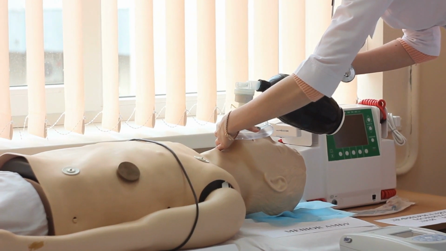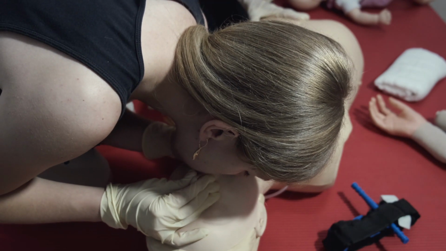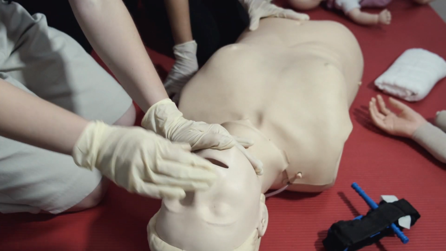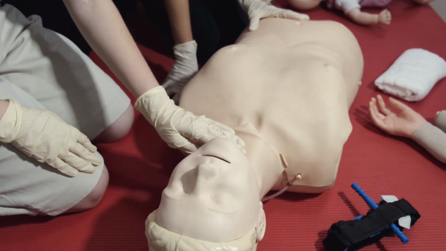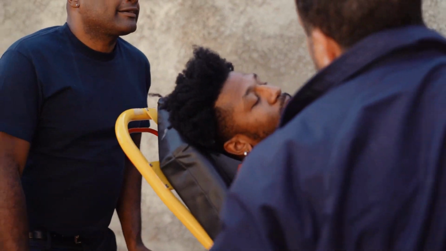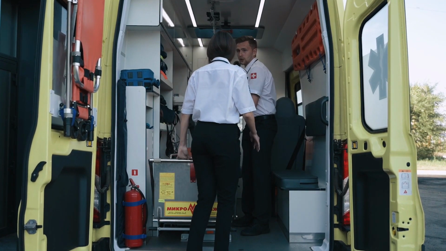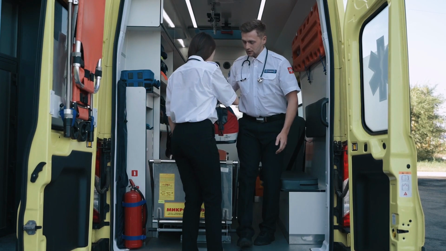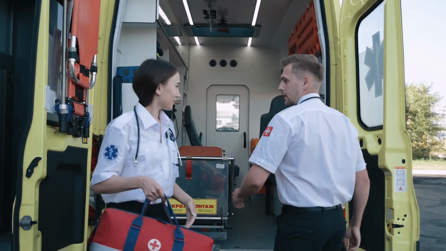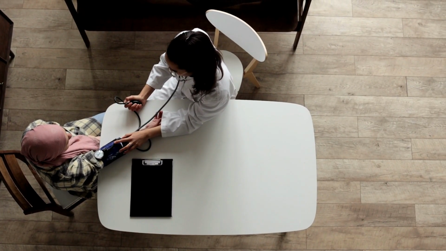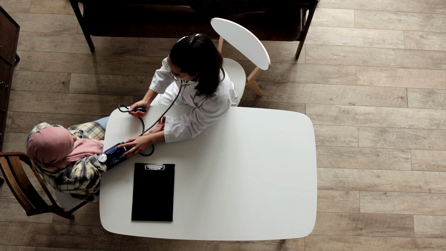In addition to CPR, there are several other ways to help prevent cardiac arrest and improve overall heart health, including maintaining a healthy diet. Eating a diet rich in fruits, vegetables, lean protein, and whole grains can help reduce the risk of heart disease and other conditions that can lead to cardiac arrest. Staying physically active. Regular exercise can help improve heart health and reduce the risk of cardiac arrest. Avoiding smoking. Smoking is a major risk factor for heart disease and can increase the risk of cardiac arrest. Managing stress. Stress can contribute to heart disease and other health problems, so it's important to find healthy ways to manage stress, such as through meditation, yoga, or other relaxation techniques.